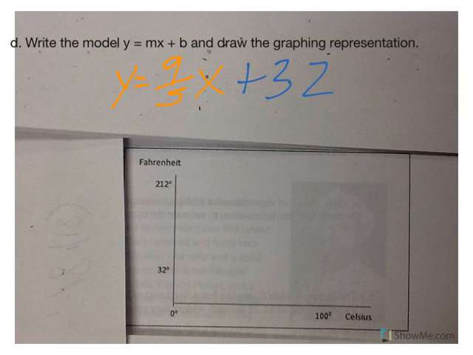And now we can use our two ordered pairs to graph this. We know that one ordered pair is 0, 32, and the other is 100, 212. So if I go to 0, 32 and I plot a point, and then I go 100, 212 and I plot a point, and then very nicely with the tip of my finger I can draw my line. So you can see as Celsius increases, so does Fahrenheit, right? We have a positive slope.